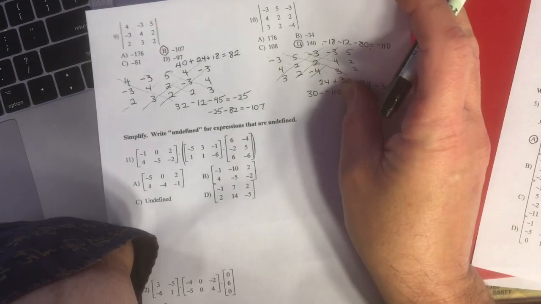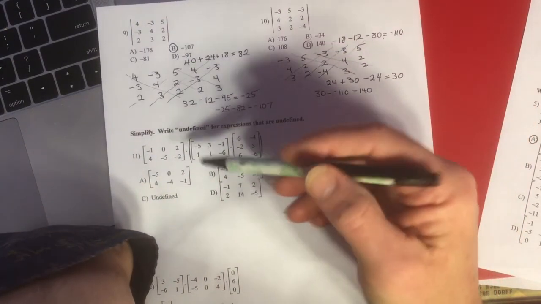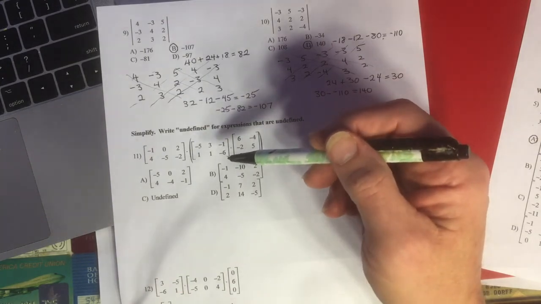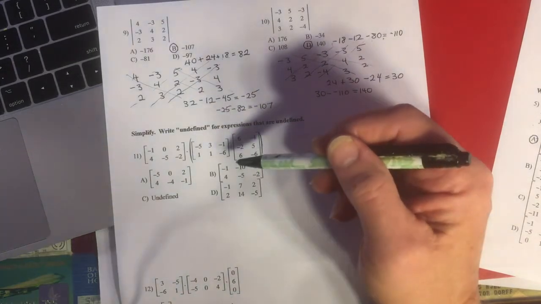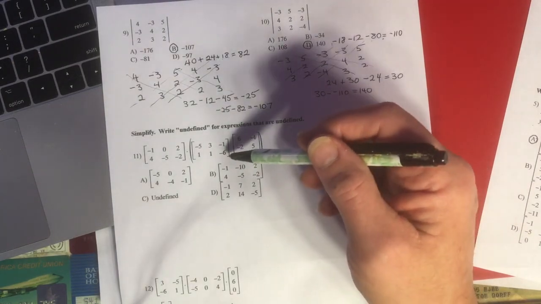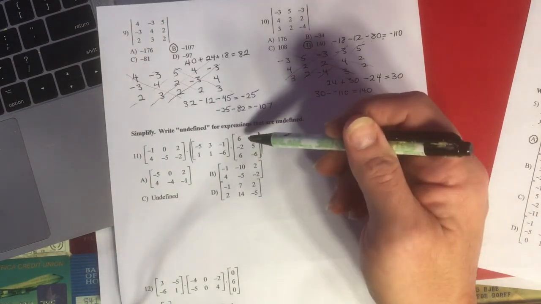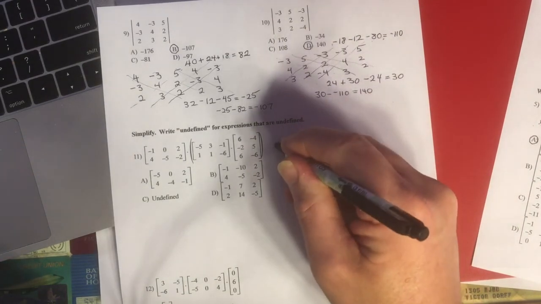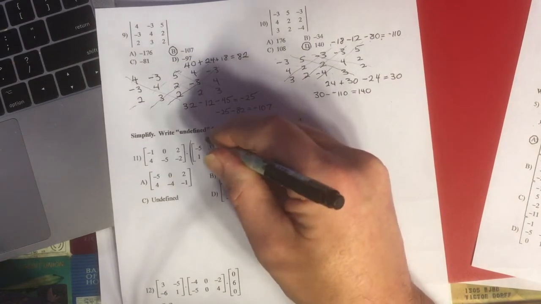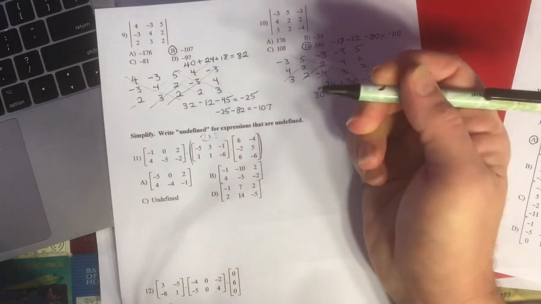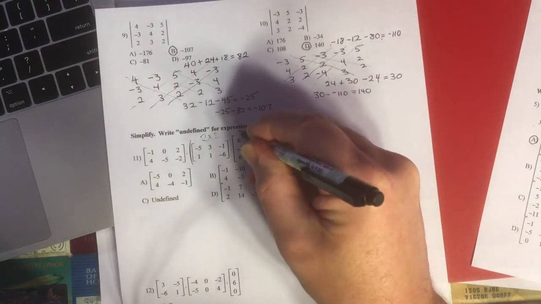So looking at this for a minute, I can actually save some hassle here. If I multiply this matrix times this matrix, this is a 2 by 3 matrix here, and this is a 3 by 2 matrix here.